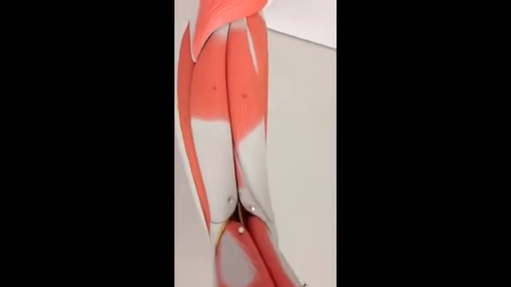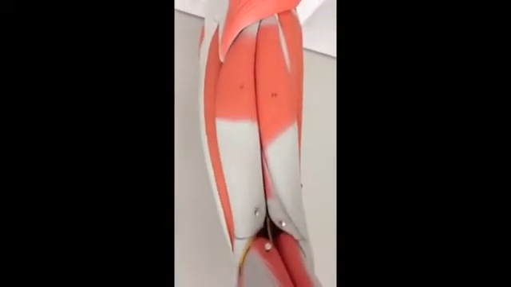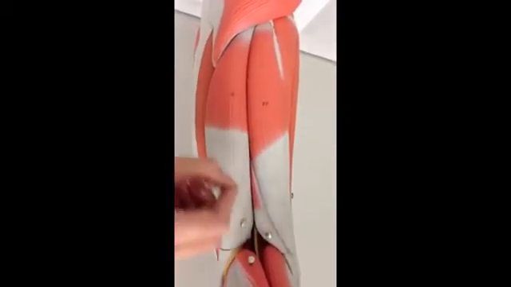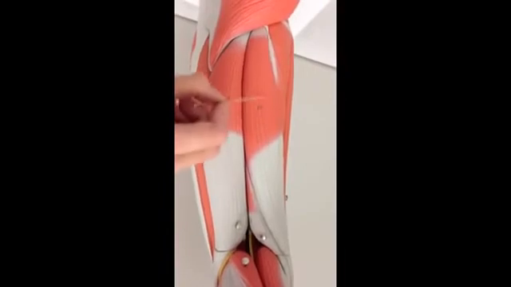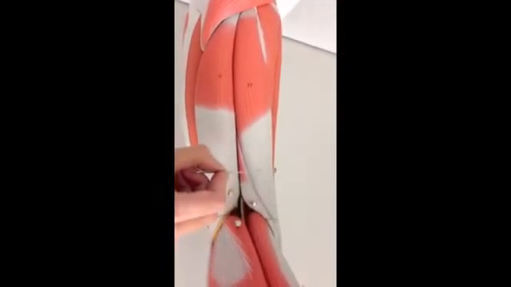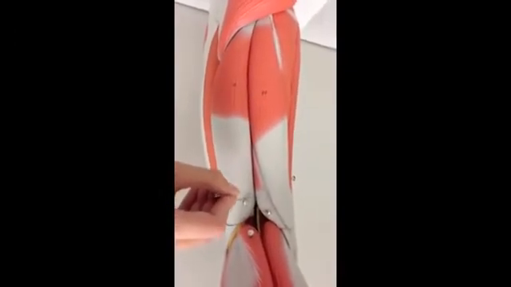If we move to the back of the thigh, we have the hamstrings. The hamstrings are made up of 3 muscles. Right here, we have the semitendinosus, which is going to go into a cord-like tendon down here. On a real cadaver, I would be able to stick my probe underneath this muscle and lift it up, and underneath you would see the semimembranosus, which you can view here and here on this model.